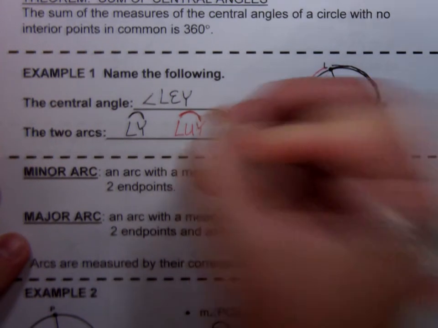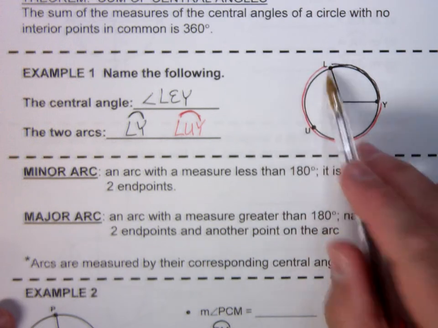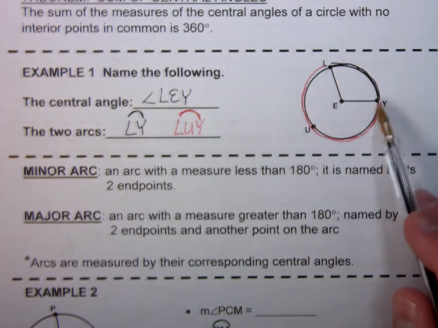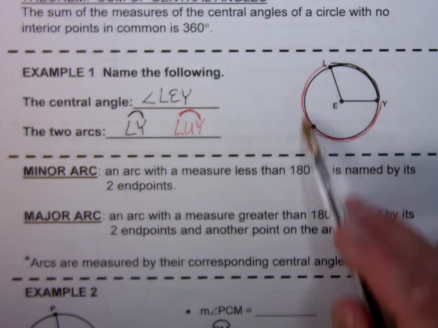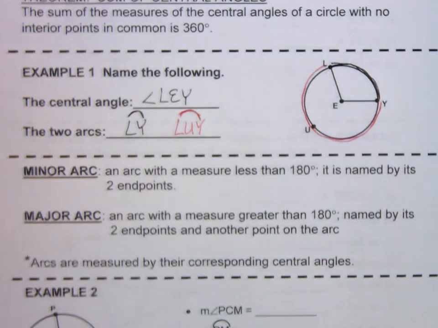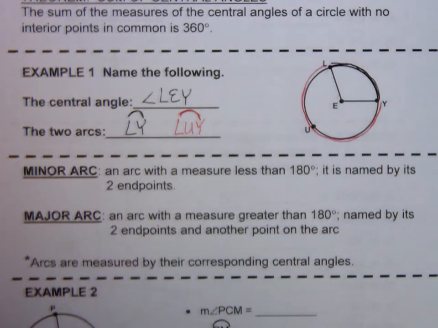And again, we put the arc symbol over the top. You could also call it arc YUL. But the letters do need to go in the order that you would hit them as you trace the arc. So YUL or LUY, meaning that the U would have to be in the middle. And the two endpoints of the arc do need to be the first and last letters.